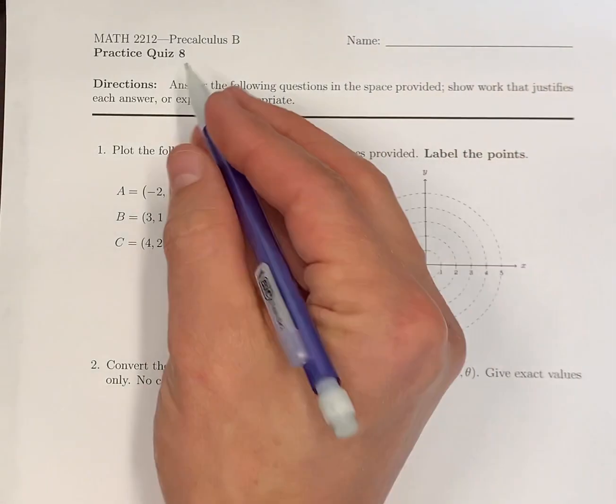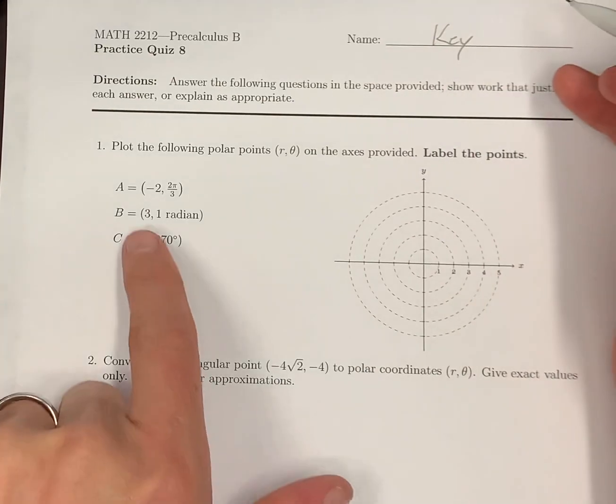Here's a solution to practice quiz 8. I'm going to write up a key for you here.